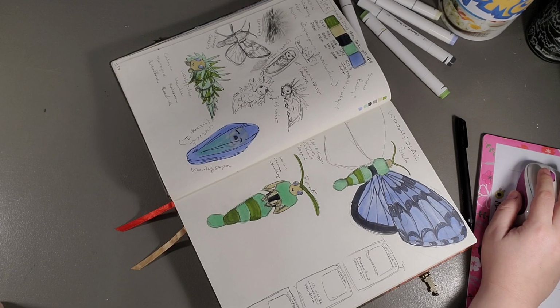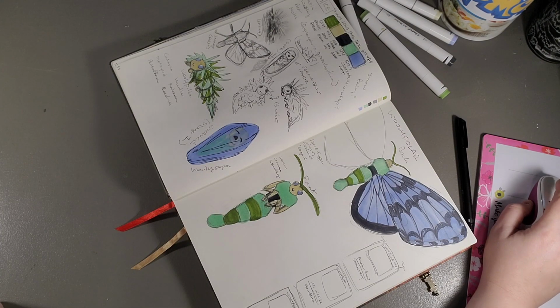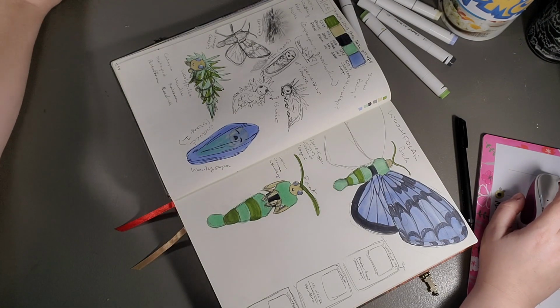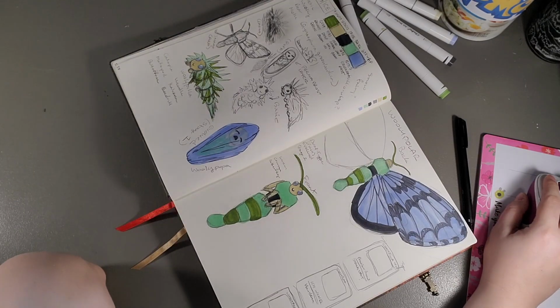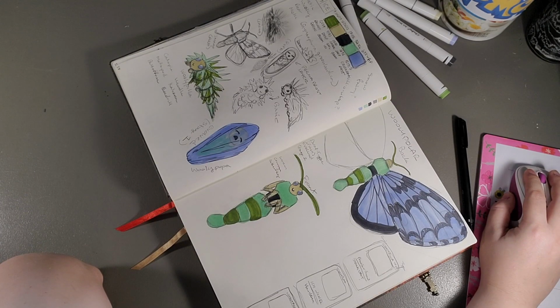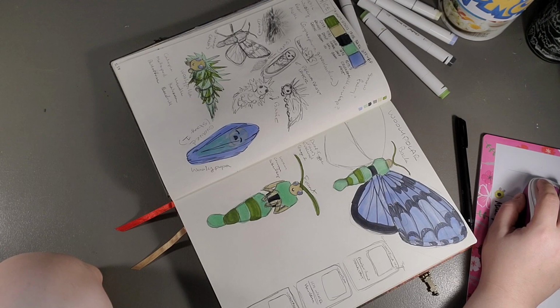And let's go to Weedle. Is a bug poison type. Is a hairy bug Pokemon. And a Kakuna is also a cocoon Pokemon. And Beedrill is a poison bee Pokemon.